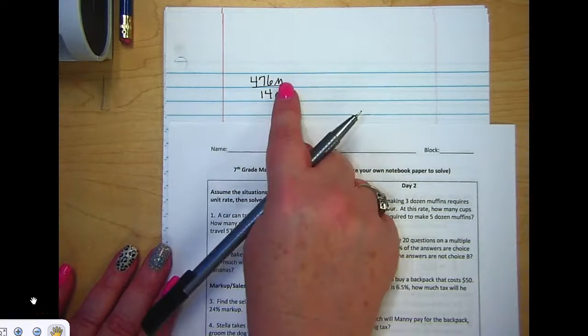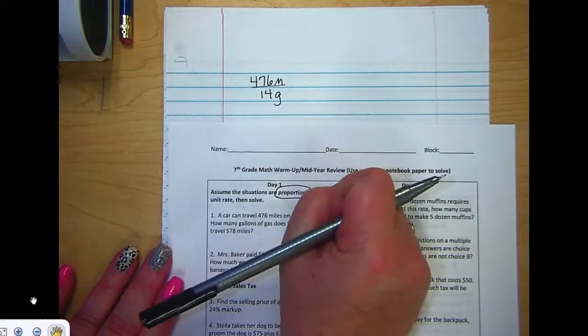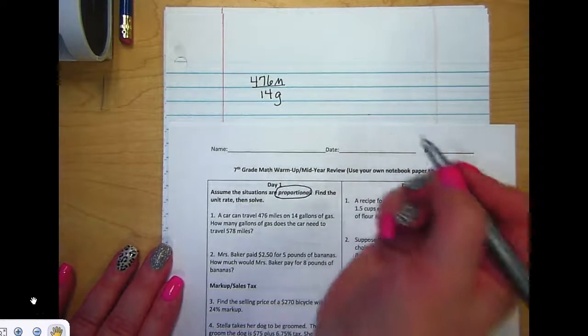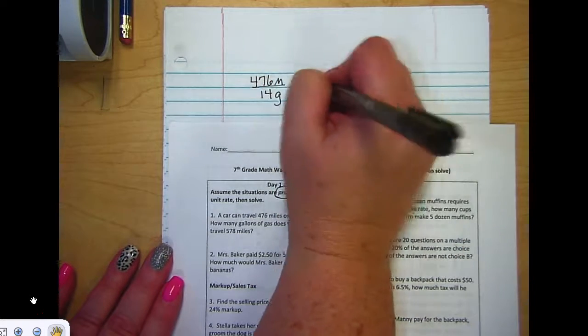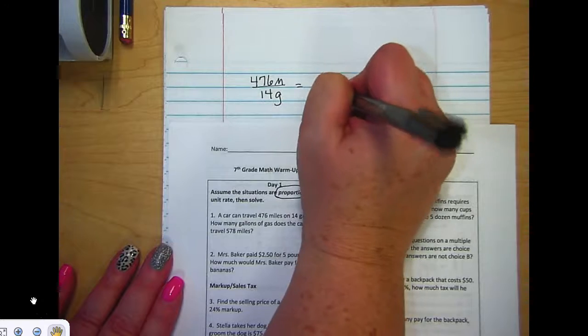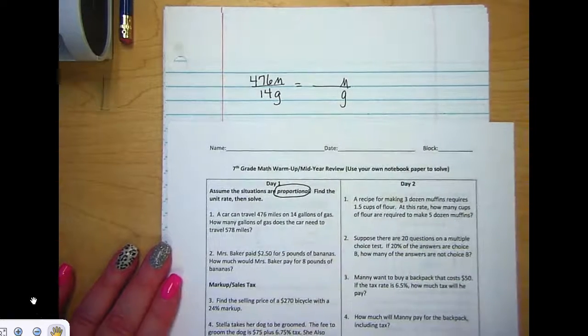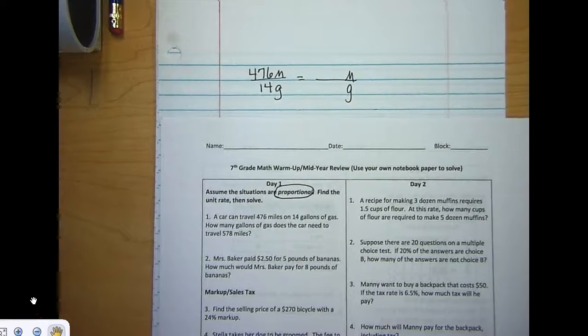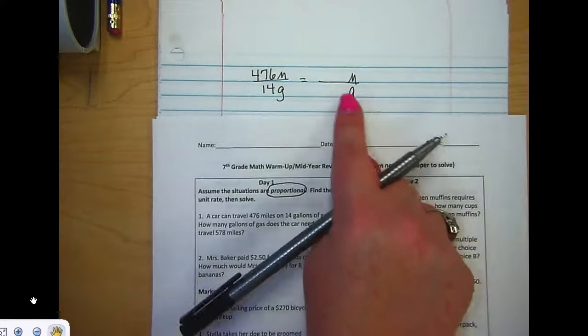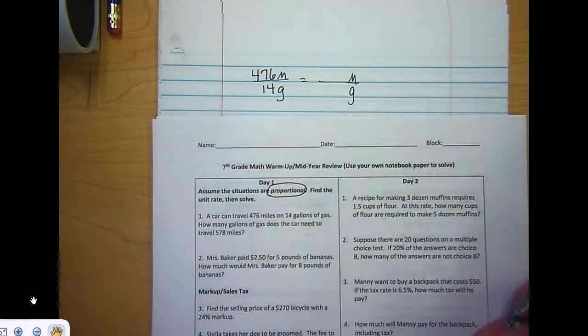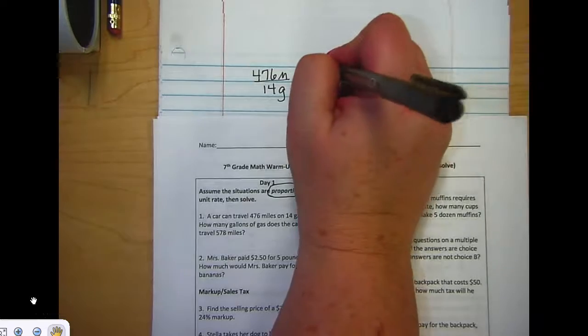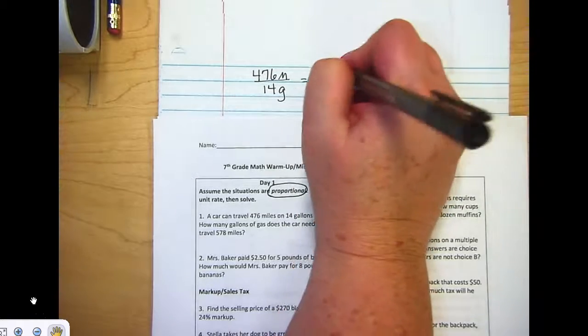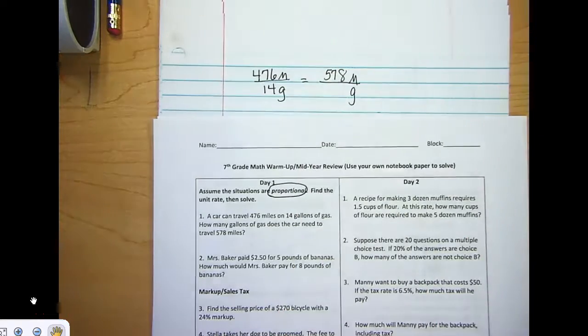You should have an M and a G with those. Set that equal to miles over gallons. You should have an M and a G. How many gallons? That means we don't know the gallons. How many gallons does the car need to travel 578 miles?